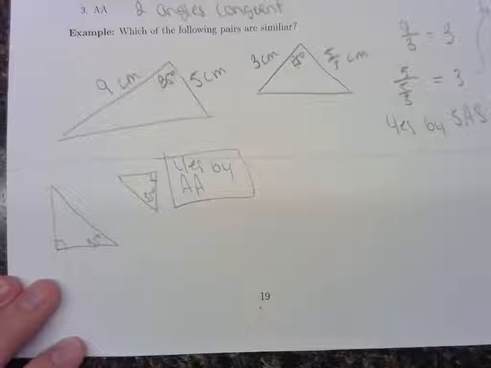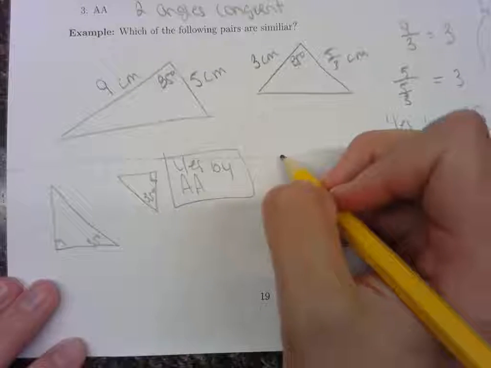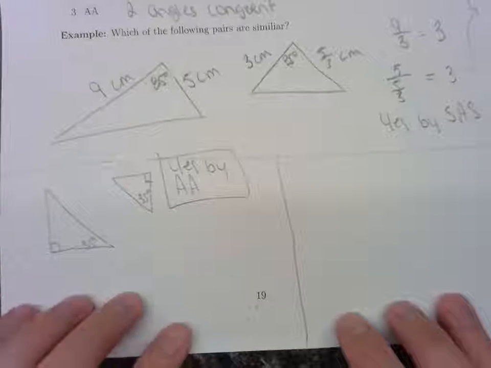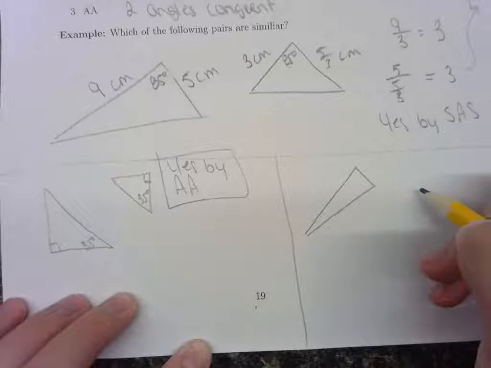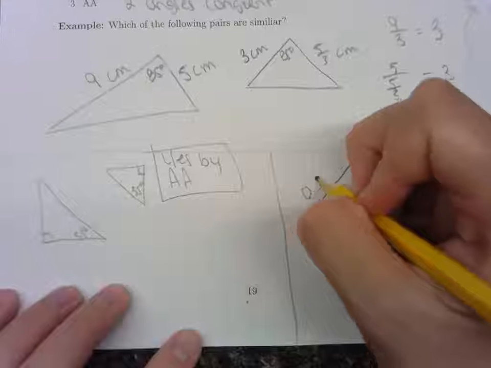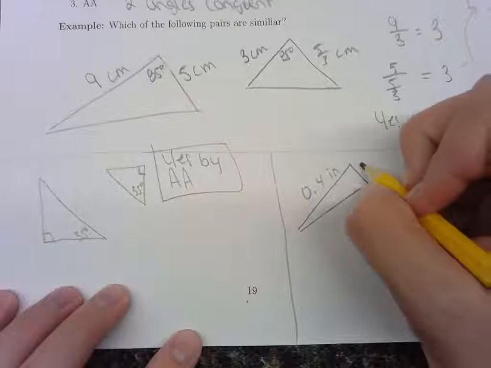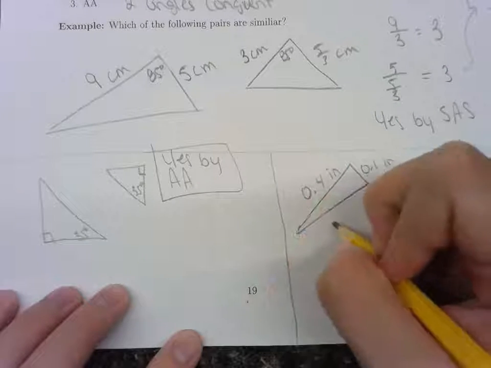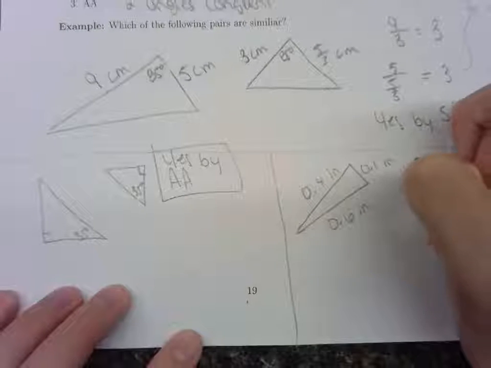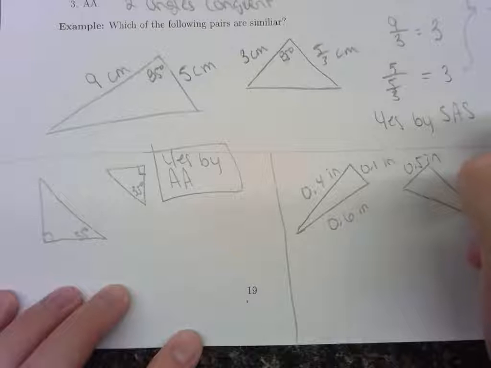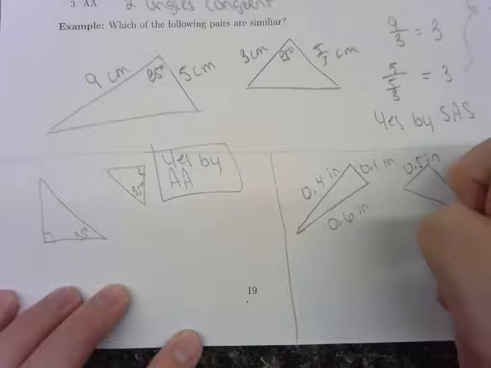Okay, and we don't have a scale factor. Here we had a scale factor, but we don't for this one. We didn't have any sides. Okay, let's do one more. So 2 sets of triangles. Let's say this triangle, this is not drawn to scale. So let's say this is 0.4 inches, this is 0.1 inches, and this is 0.6 inches. Over here, let's say this is 0.5 inches, this is 3 inches, and this is 2 inches.